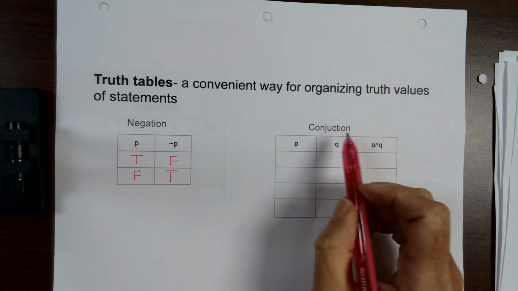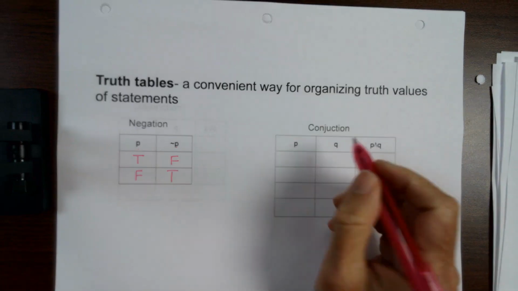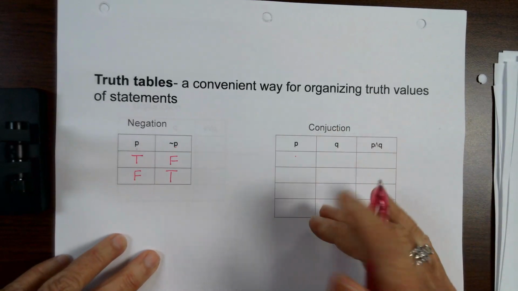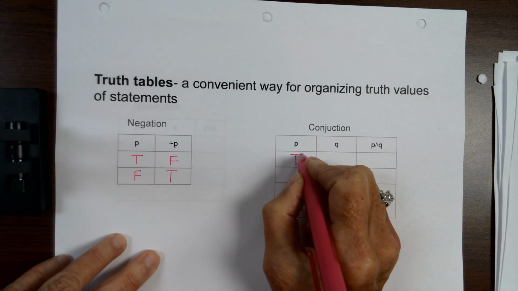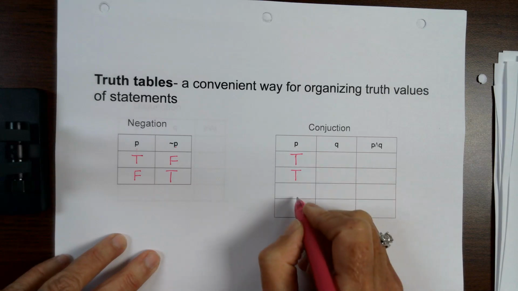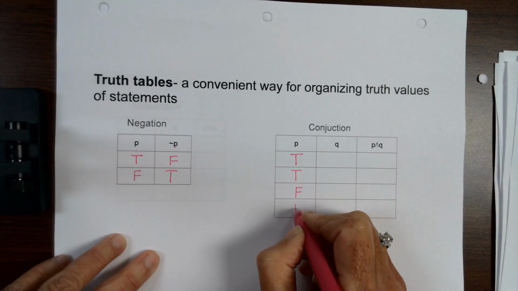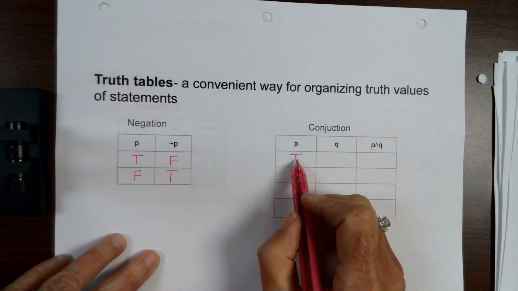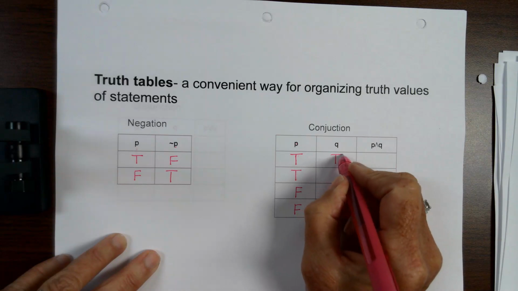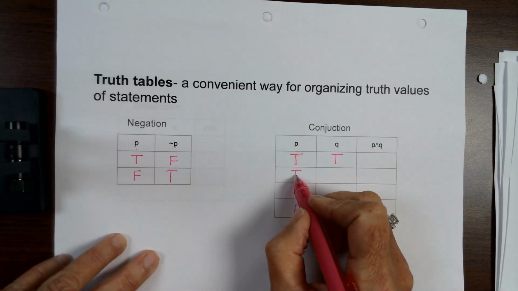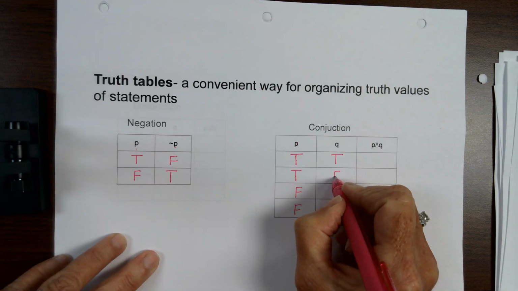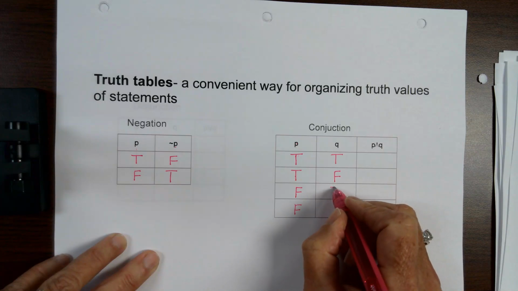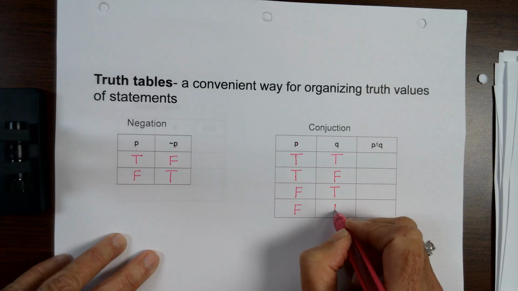All right, this would show a conjunction. So I've got 2 things rather than just one. So what I'm going to do is I'm going to come up with a pattern to represent everything. So if my pattern says T, T, F, F, one possibility is that P is true and Q is true, or P is true and Q is false, then if P is false, then Q can either be true or Q can be false.